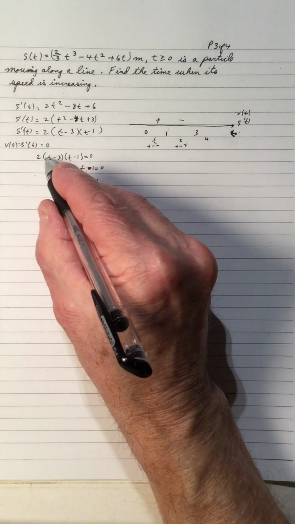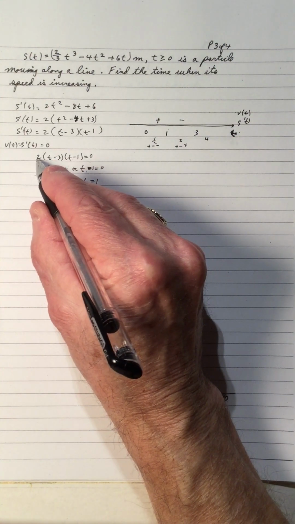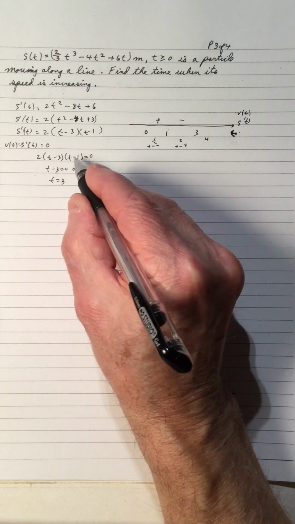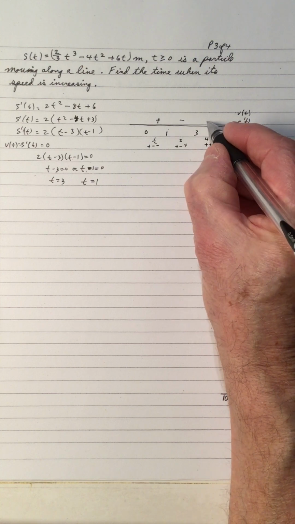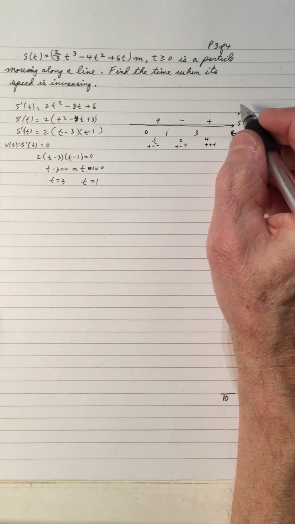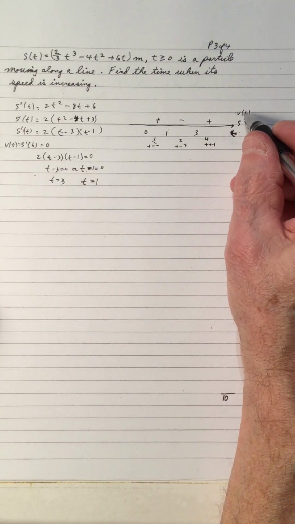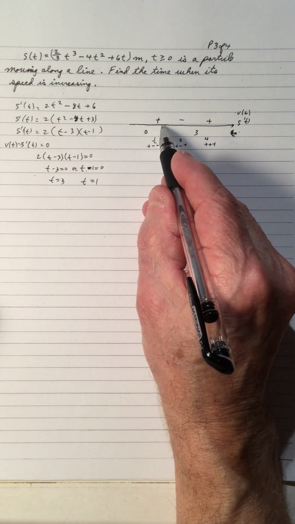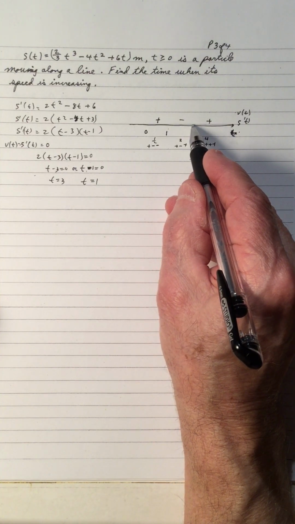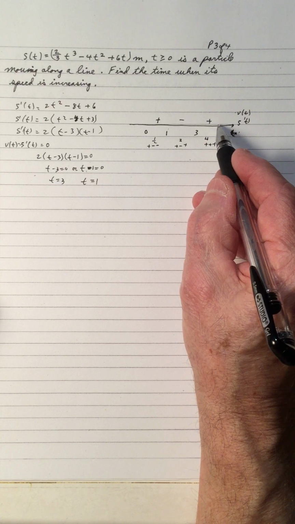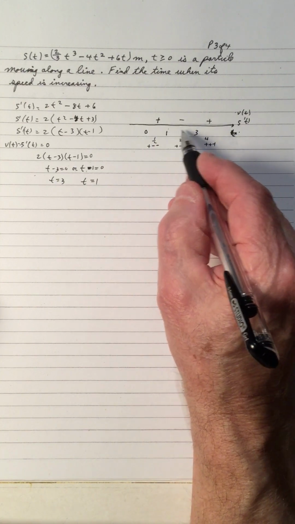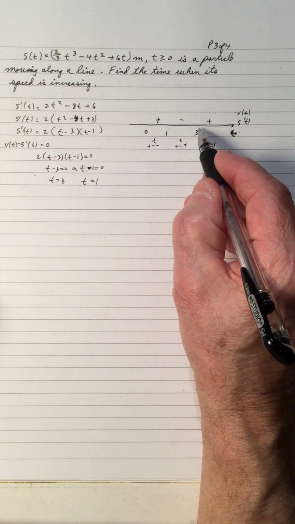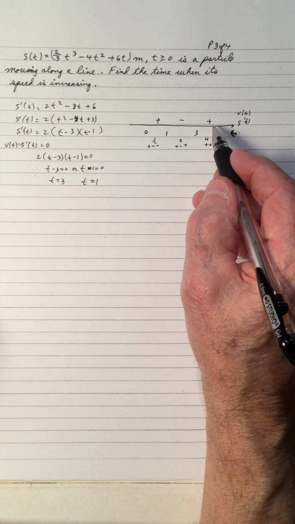And at 4, put a 4 here, that's plus, plus, plus. So that's a plus. Because that's velocity, if it's positive, it's moving to the right. If it's negative, it's moving to the left. So between 0 and 1 it's moving to the right, between 1 and 3 it's moving to the left, and greater than 3 it's moving to the right.